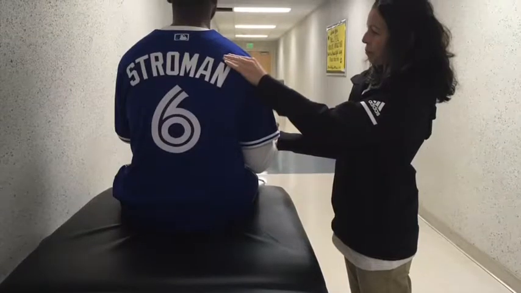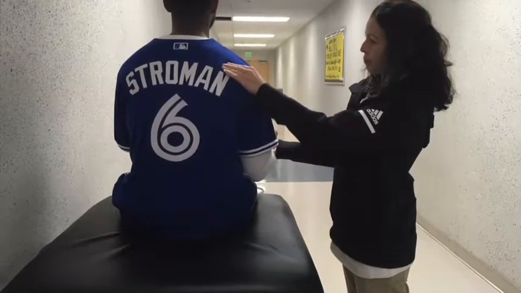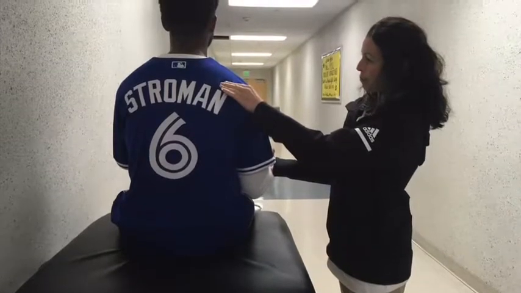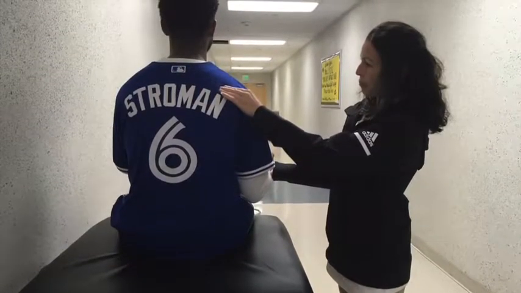Grade 0 is no palpation, no contraction, no movement. Grade 1 is you feel palpation, but the teres minor is too deep to palpate. There is no movement with grade 1. Grade 2, the patient can move through the motion.